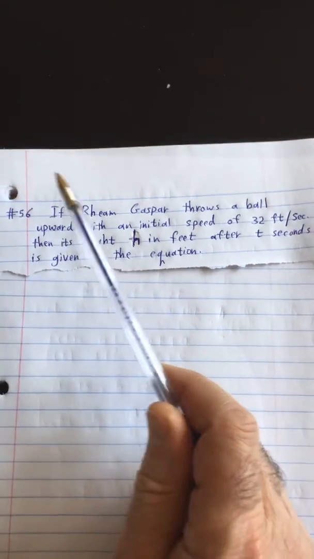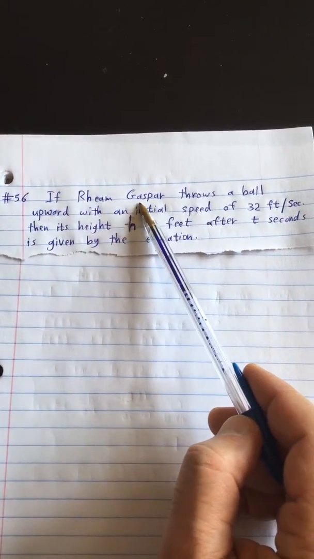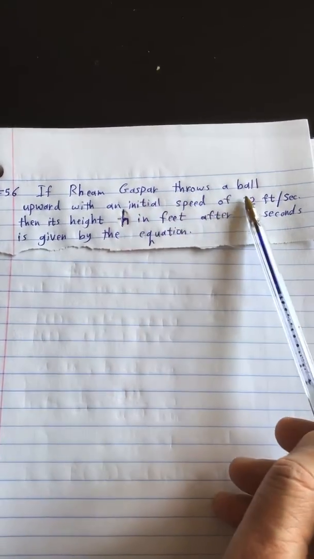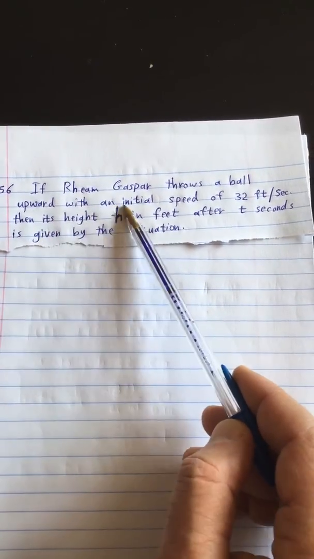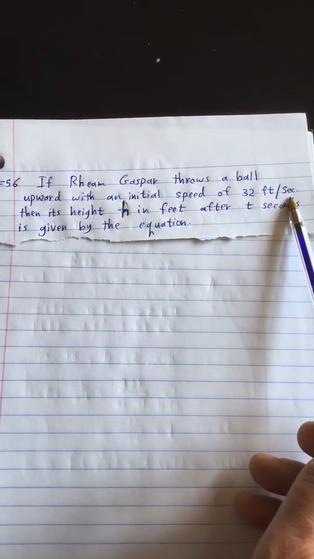Another example. This is exercise 56. If Raheem Gasper throws a ball upward with an initial speed of 32 feet per second.